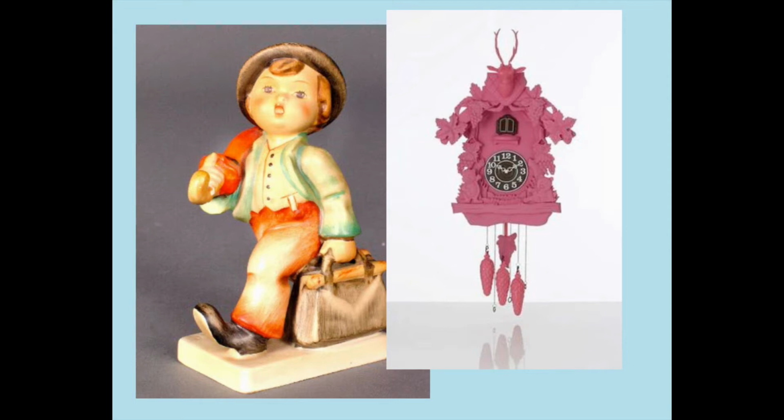Here is a Hummel figure, and we can put it next to this kind of great pink clock. And again, you can see that these were considered to be less fancy, less great items, but they're now quite collectible. Now, from time to time, you have various artists.